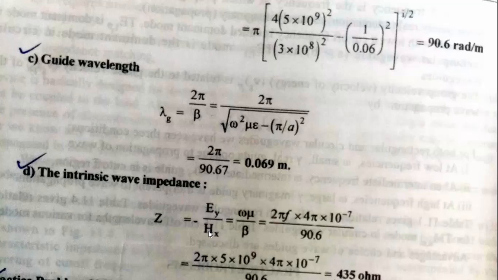H is the magnetic field. If we take the reference as H in the X direction, definitely my electric field will be in the Y direction. In this way we take the ratio of the electric as well as the magnetic field, both X and Y. In the waveguide, while calculating the impedance, the formula is omega mu divided by beta.